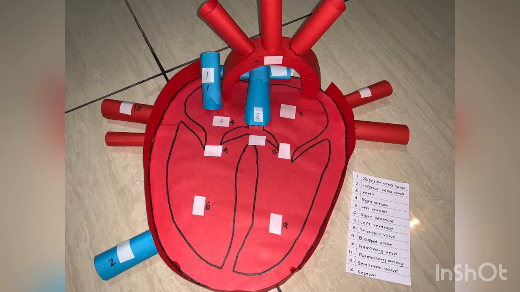The pulmonary vein carries oxygenated blood from the lungs to the heart. Lastly, the septum prevents the oxygenated blood and the deoxygenated blood from mixing.